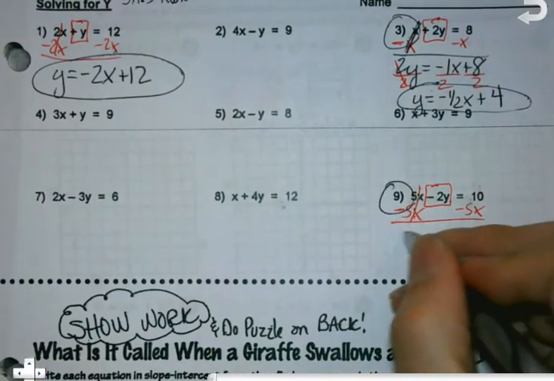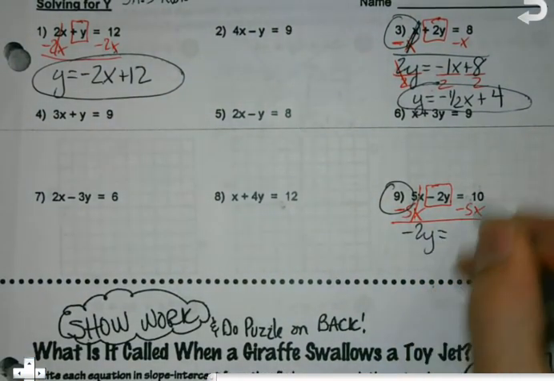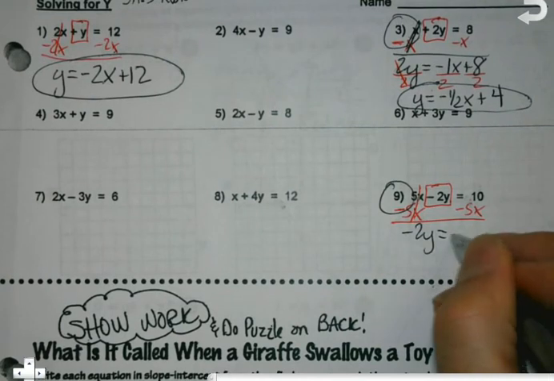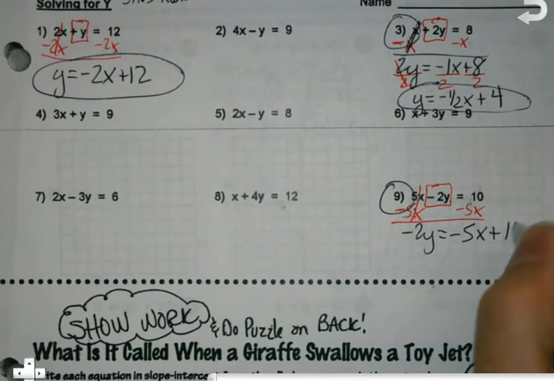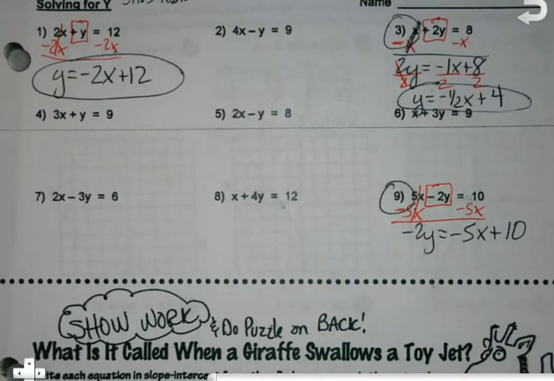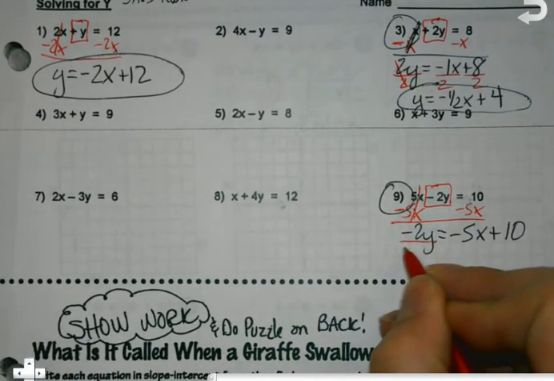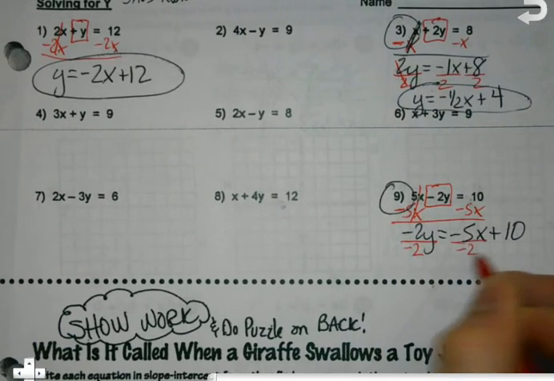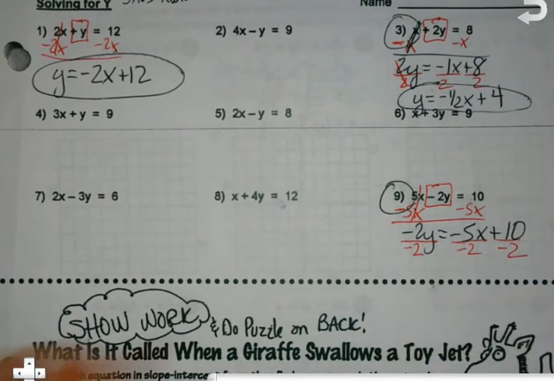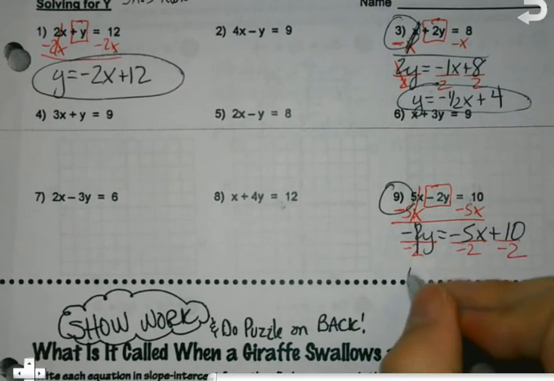Then I got to give myself one more reminder. Oh yeah, I can't combine these. This is not 5x. Keep them separate, work through them that way. And then my last step will always be to divide if I need it. And we just get to reinforce here.